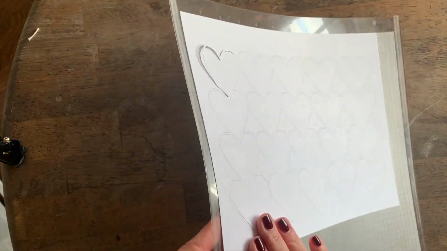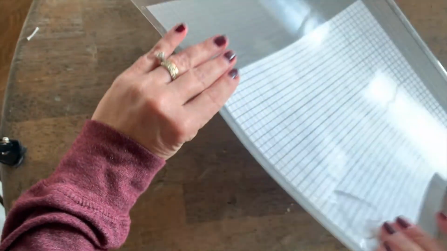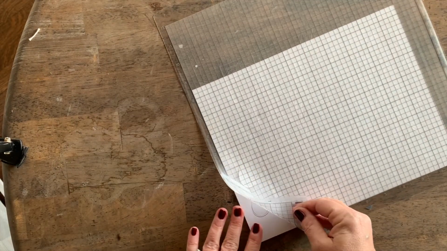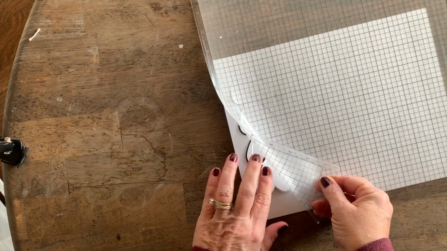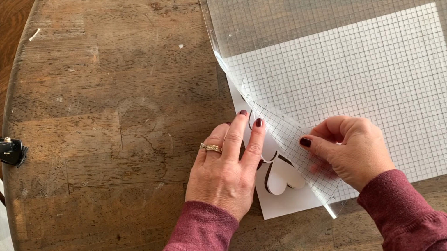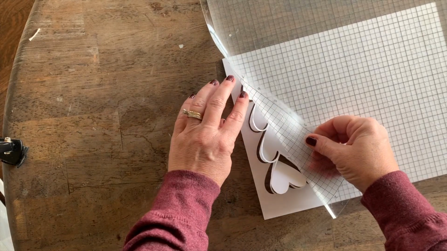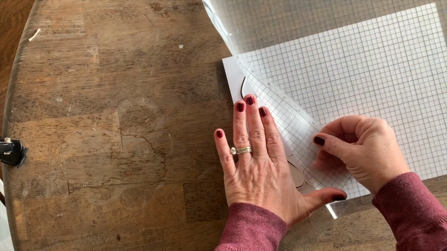The other tip is whenever I'm removing things from my mat, I find that if I turn the mat over and peel the mat away from the paper, I have fewer problems with it tearing. It comes off a little bit easier. I can go really slowly this way, and the mat is not going to get bent.